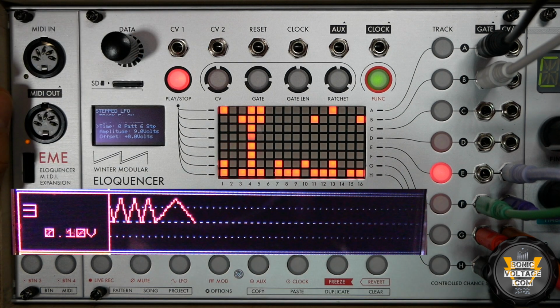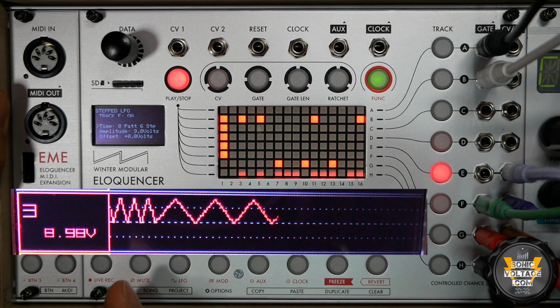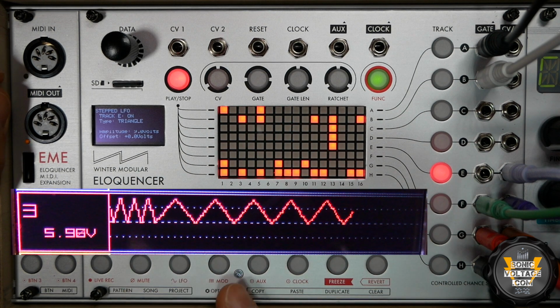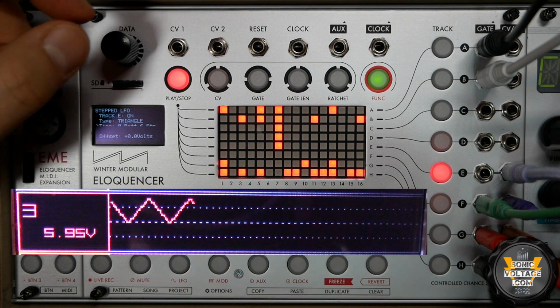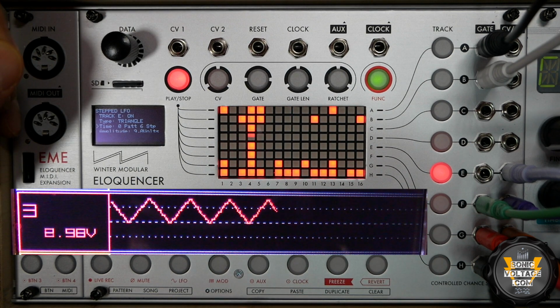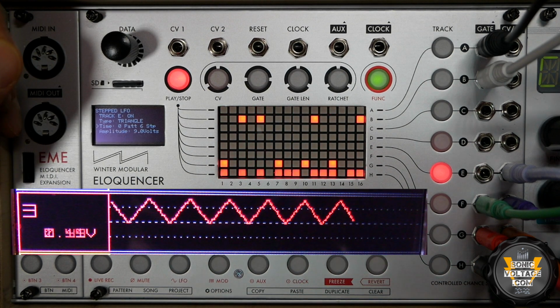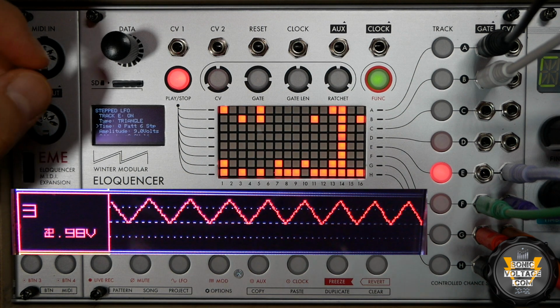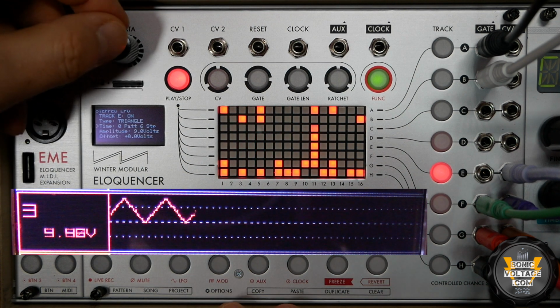Six steps. Of course, the actual speed depends on the tempo of your sequence, the BPM. If the BPM is faster, you will cycle faster through the pattern, through the steps.